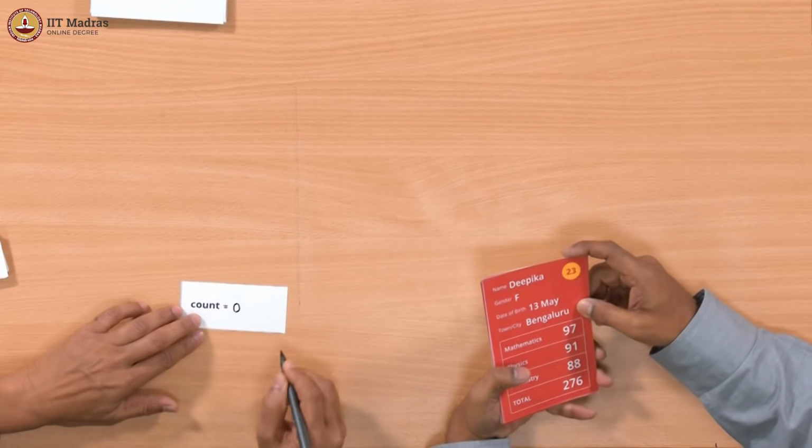So maybe you move the cards aside and I will keep track of the count. I will keep track of a number and keep adding 1 to it. You count the cards by moving them, and I will keep track of the count. You have to start somewhere, right? So let's start with 0, because we have not seen any cards so far.